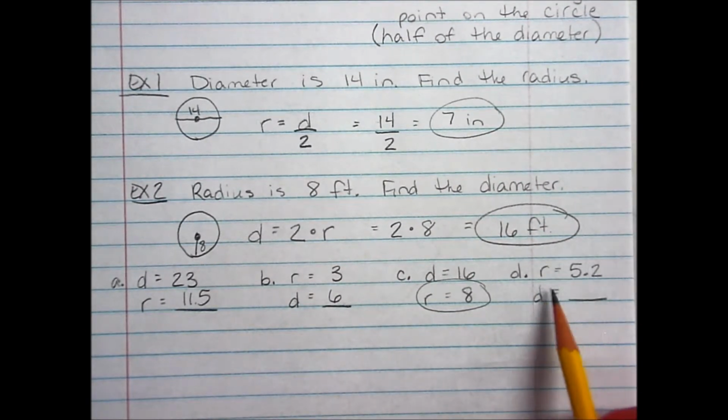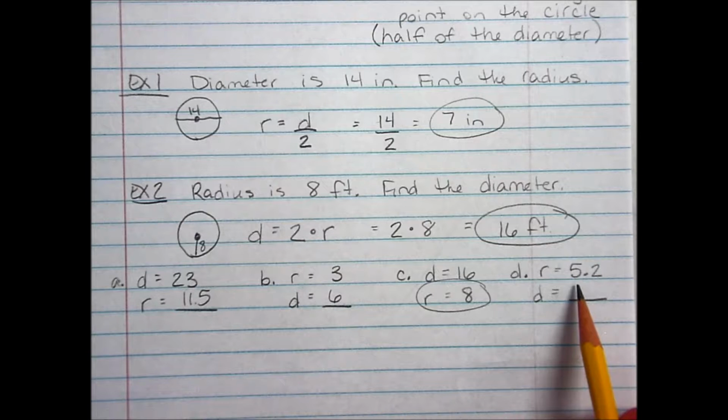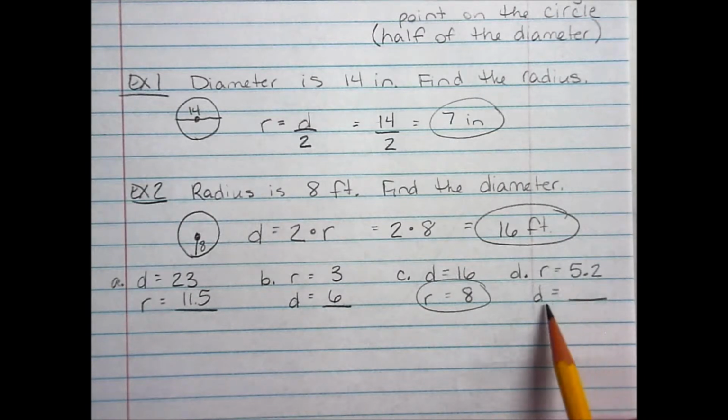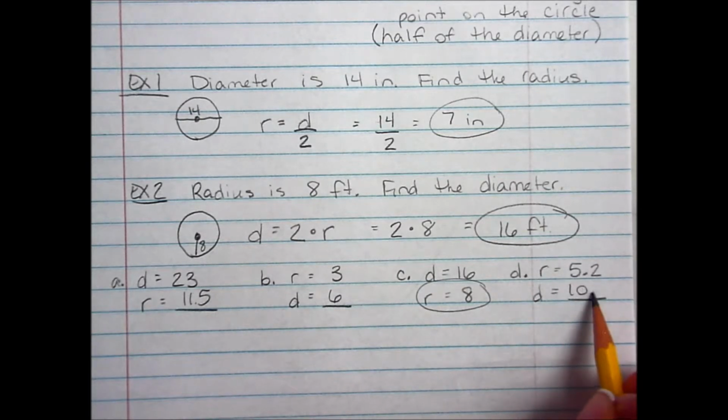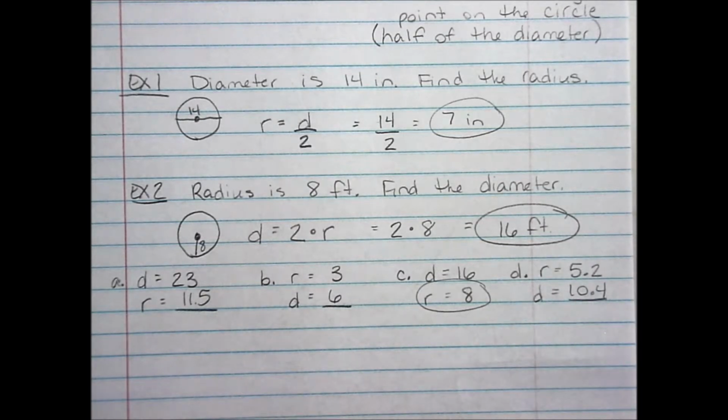Okay, and on D, they gave me a radius of 5.2. I need the diameter. Will I multiply or will I divide? Yes? So 5.2 times 2 will give me, Nadia? 10.4. Good job. Okay, and that's all there is to that part.